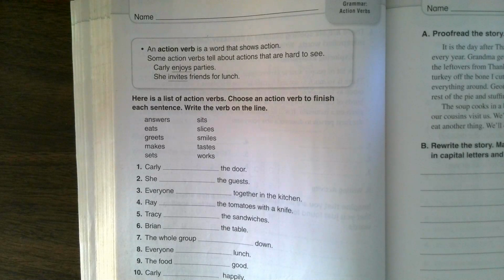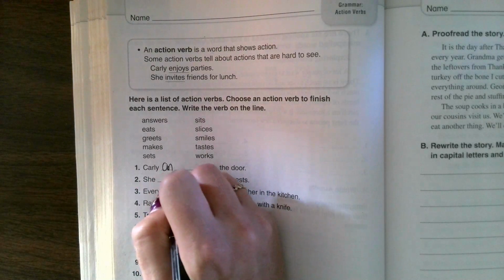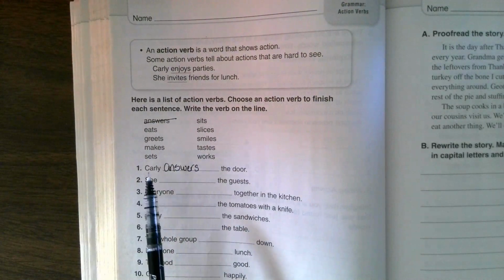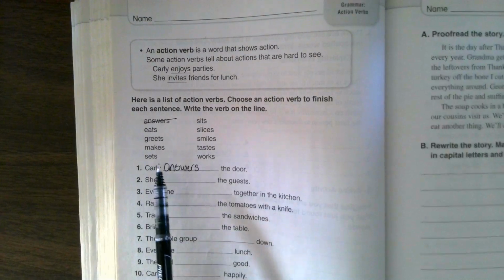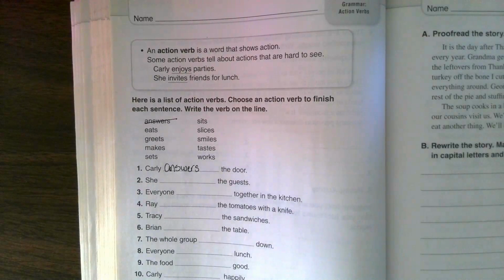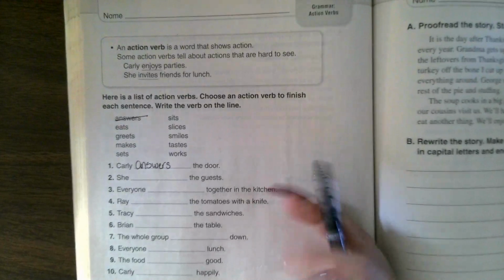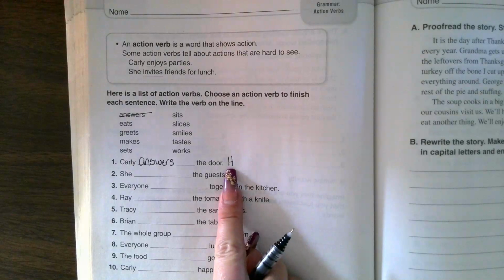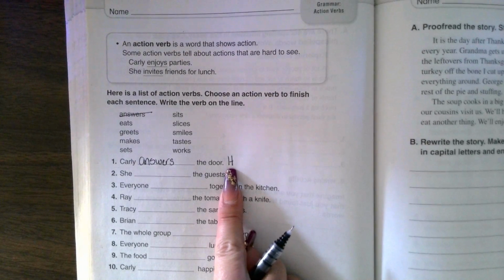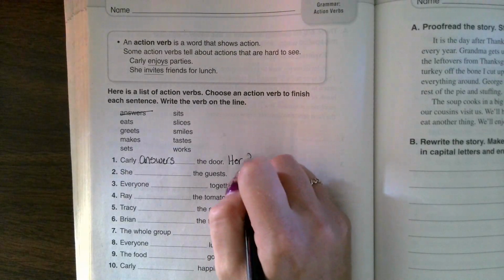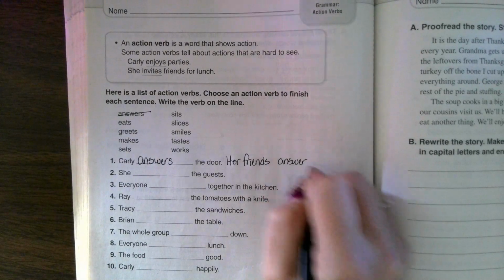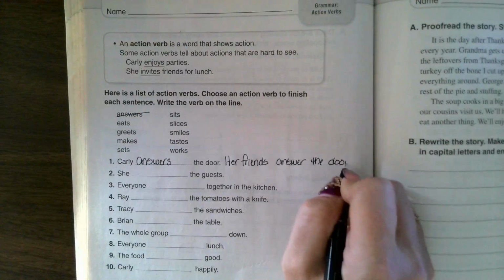So let's see. I'm thinking it's a word. Oh, answers. There we go. Carly answers. They put it right there. Hopefully, they're not all going to be in order, the door. But again, if it's plural, it could say Carly's friends answer the door. And for those of you who are ready to make this harder for yourselves, you could change the same sentence so that it has a plural subject and a singular noun. So her friends answer the door, because I think some of you guys are ready for this.